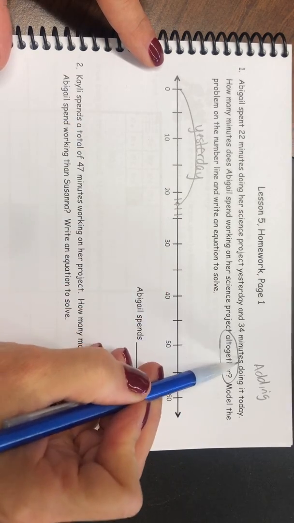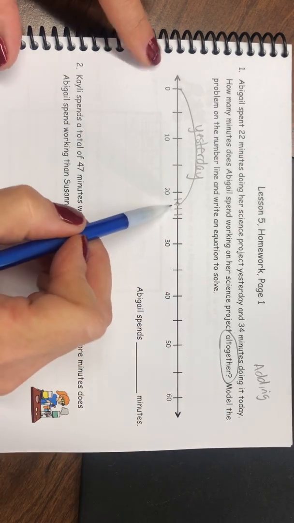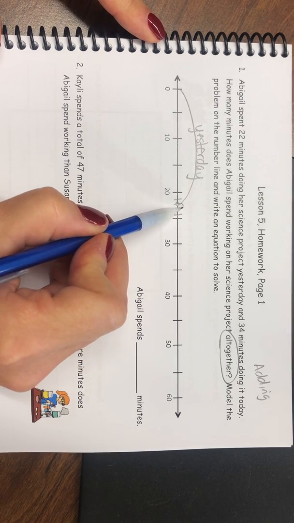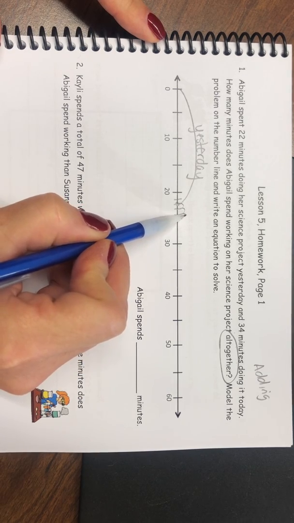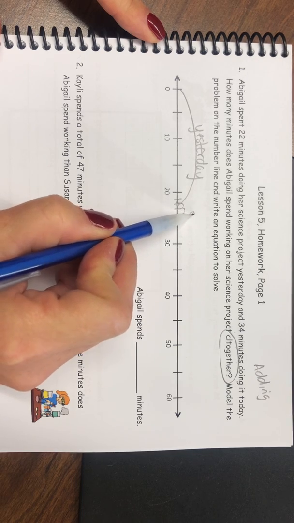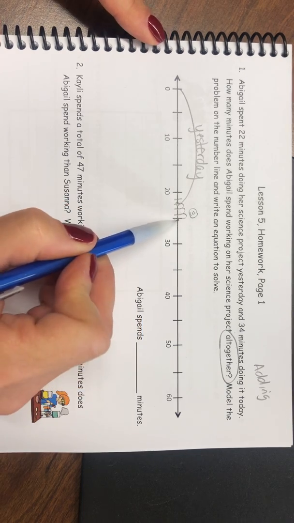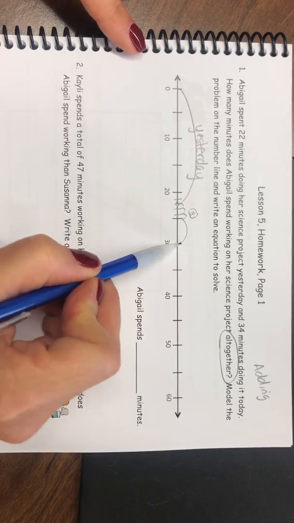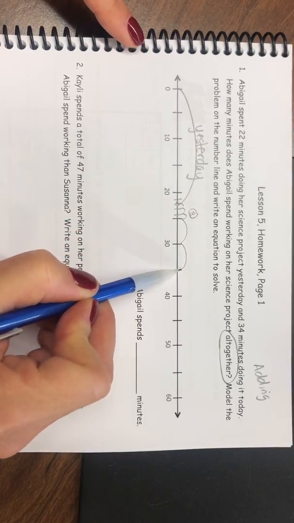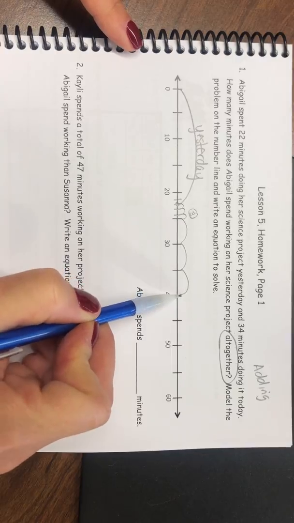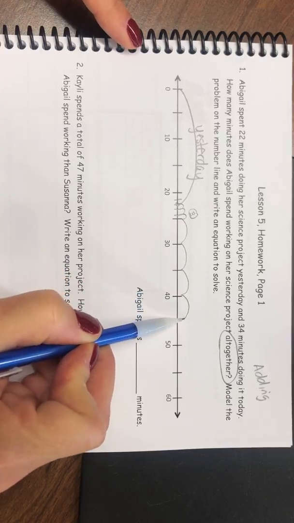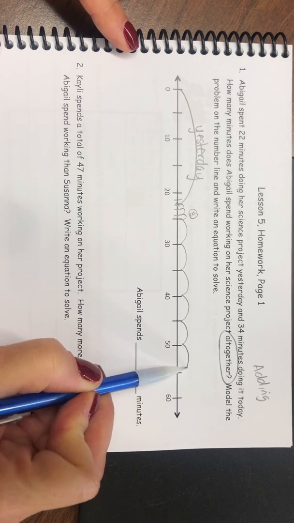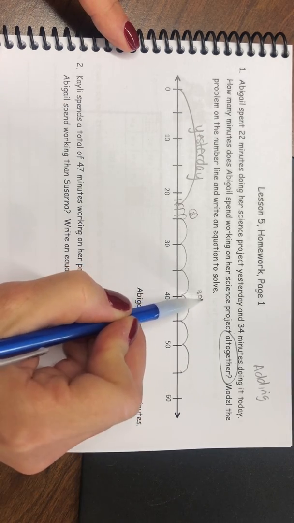She did 34 minutes today. So I need to count forward 34 minutes. This is 1, 2, 3. This was 3 minutes. Then we've got 5, 10, 15, 20, 25, 30. This is 30 minutes.